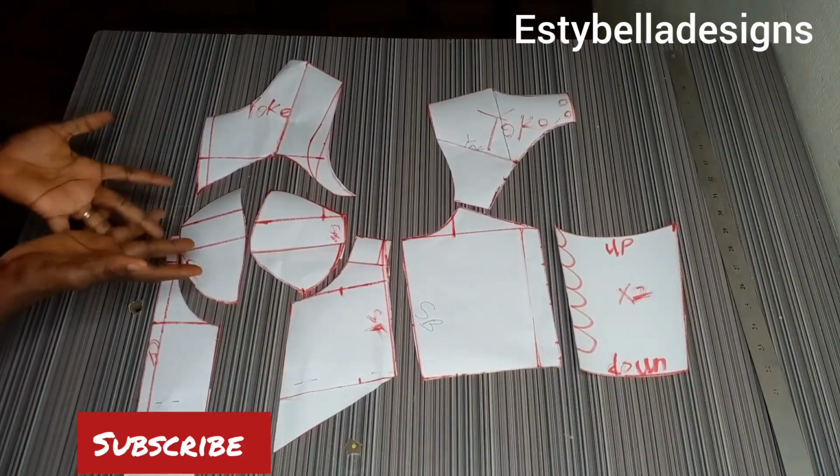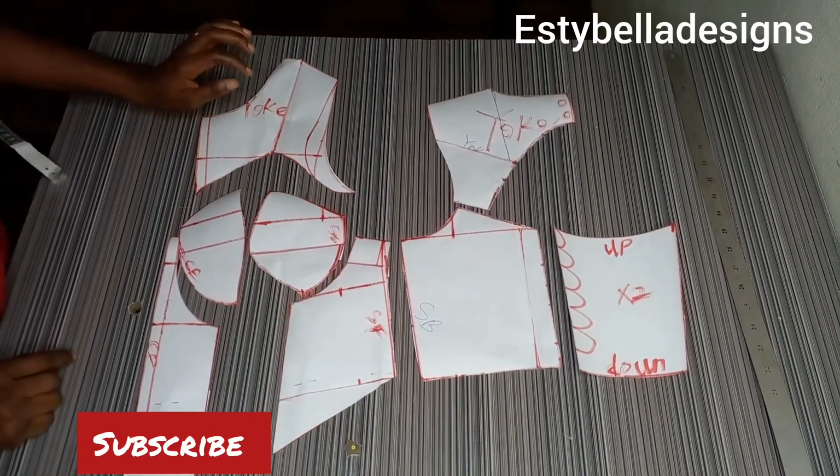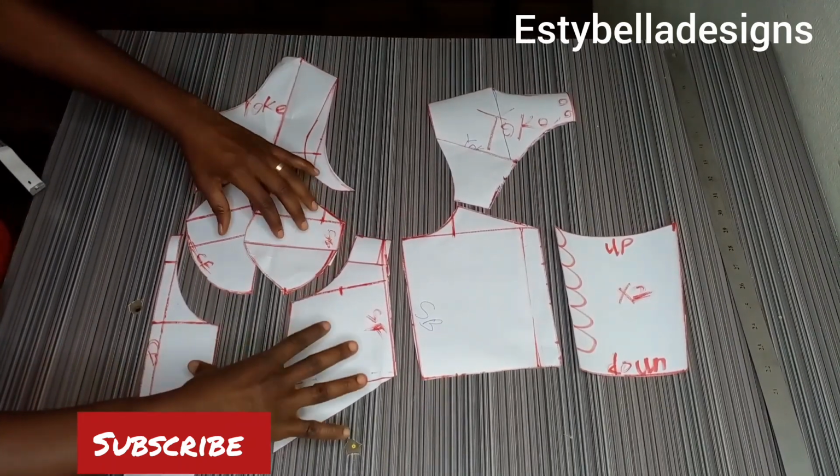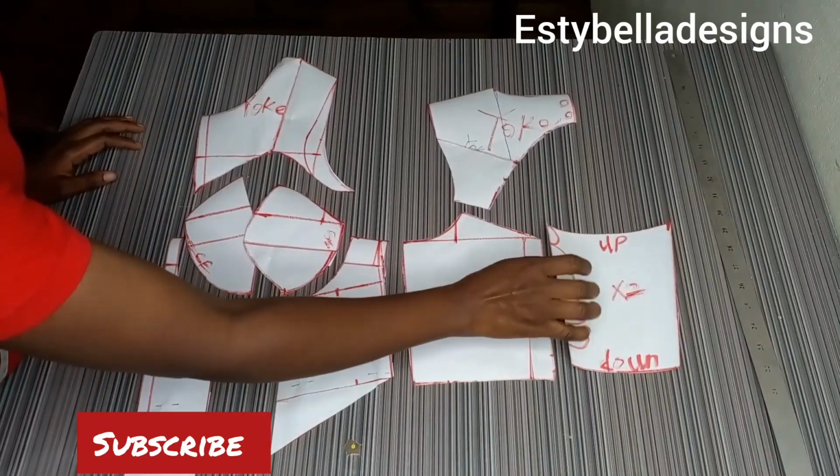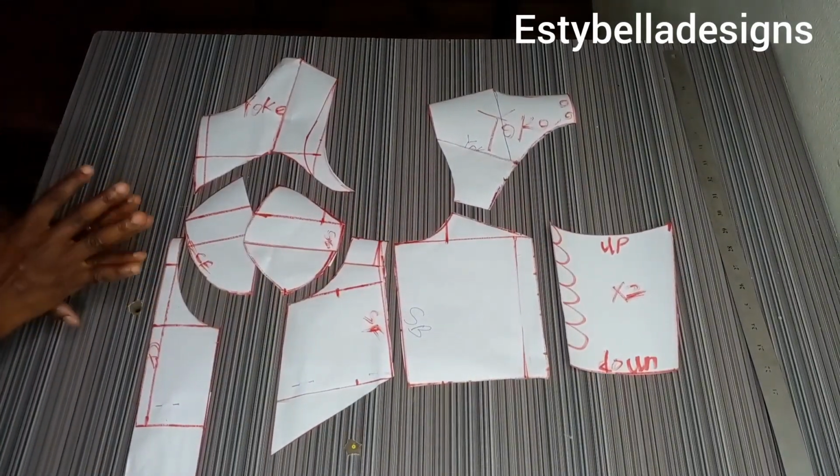Okay, so this brings us to the end of the tutorial. This is our yoke. This is the cup. This is the down part. This is the back. This is the back yoke, and this is the side back. This is our modesty panel. See it looking so beautiful.